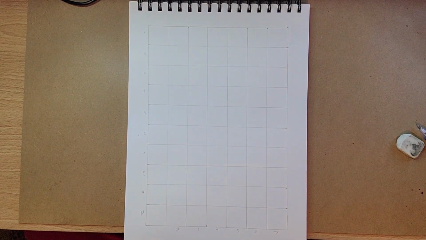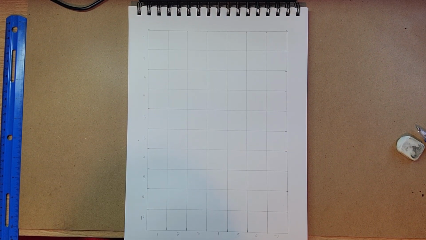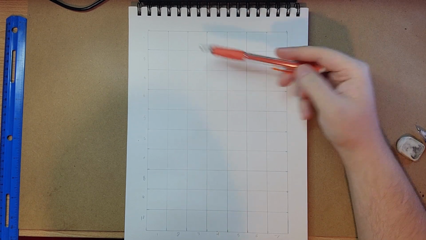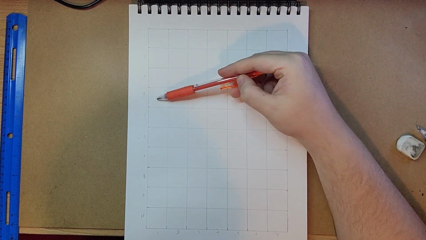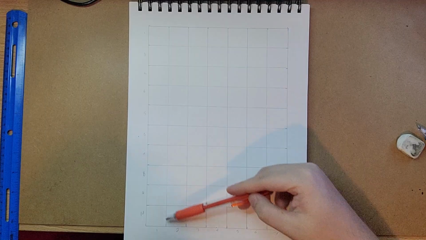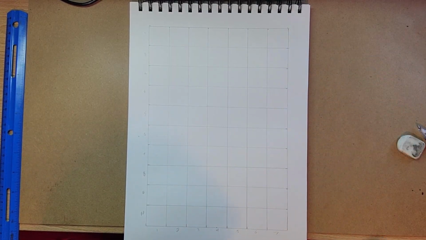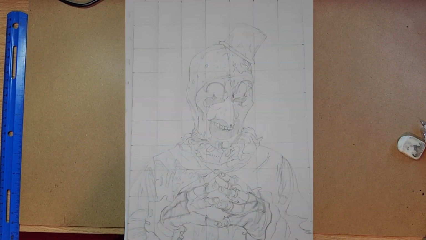Alright, now we have our whole grid. And now that you have your grid, you just want to go in slowly but surely, filling in each little square until you have all of your squares filled in with your desired drawing, like so.